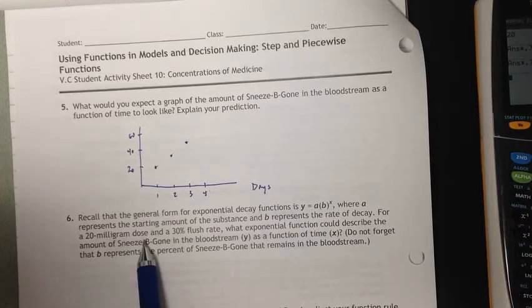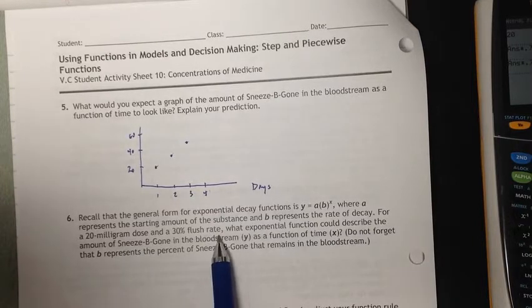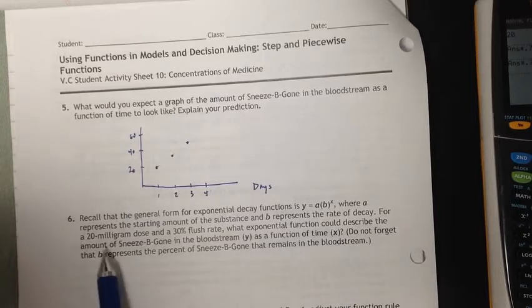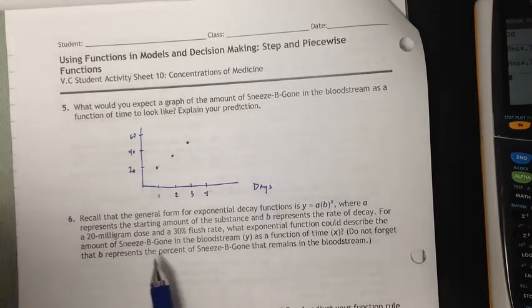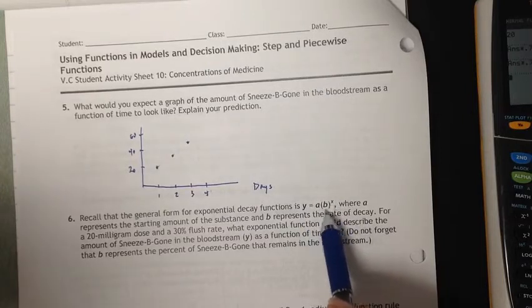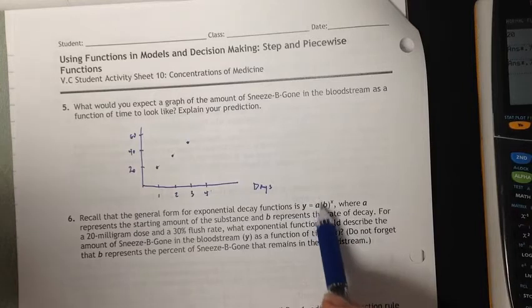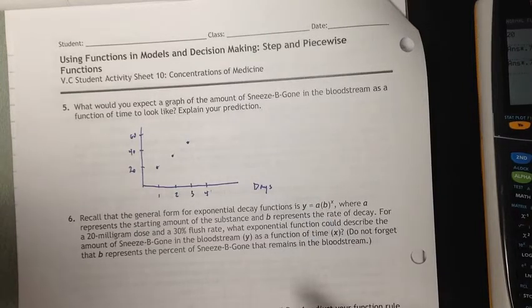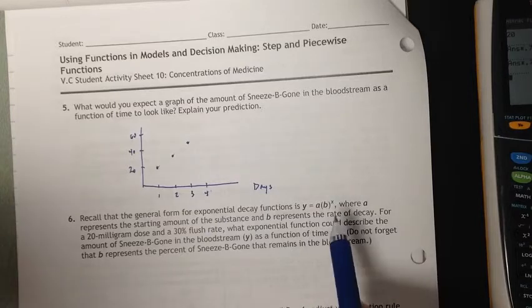For a 20 milligram dose and a 30% flush rate, what exponential function could describe the amount of Sneeze Be Gone in the bloodstream y as a function of time x? Do not forget that b represents the percent of Sneeze Be Gone that remains in the bloodstream. So b represents the percent that remains. All right, a is what you start with. Okay? So think about that.